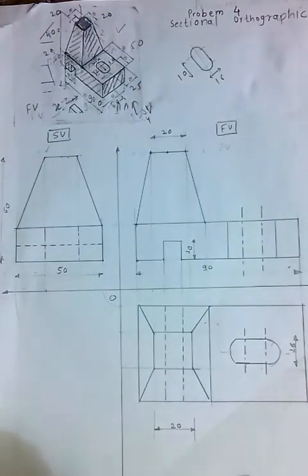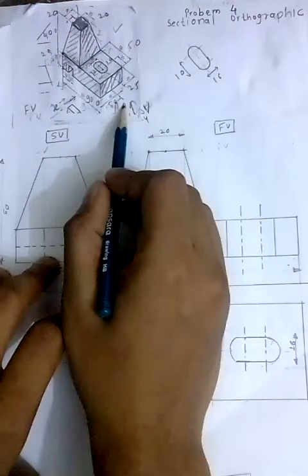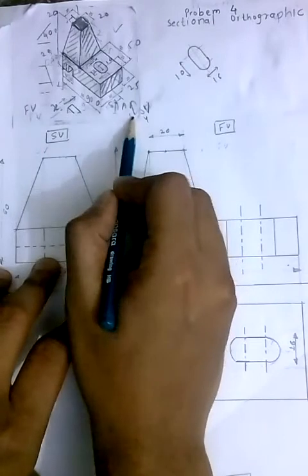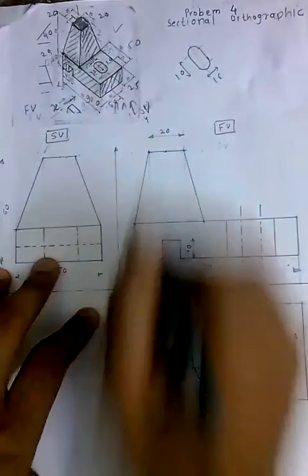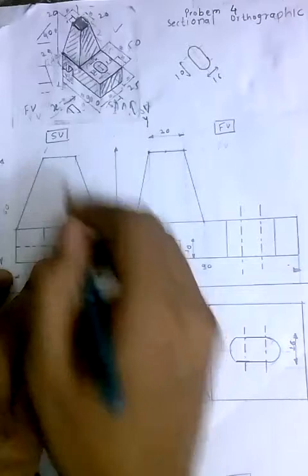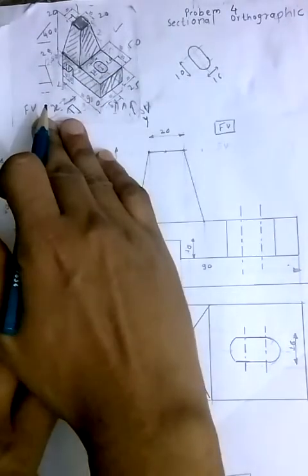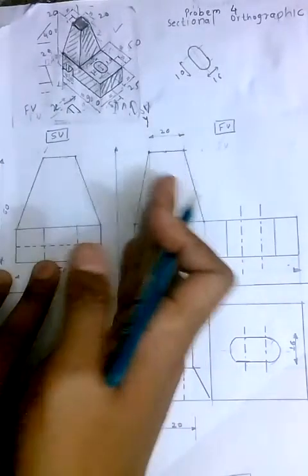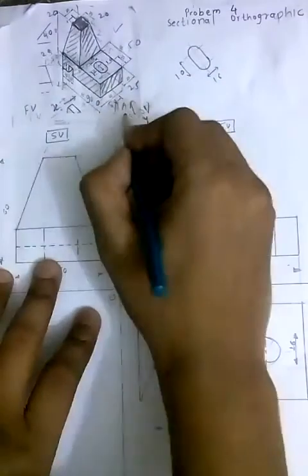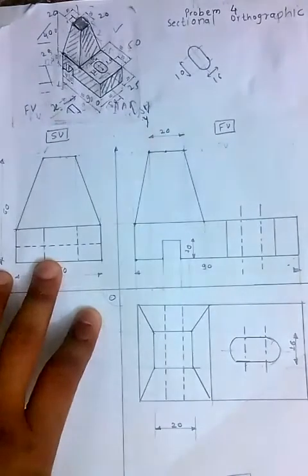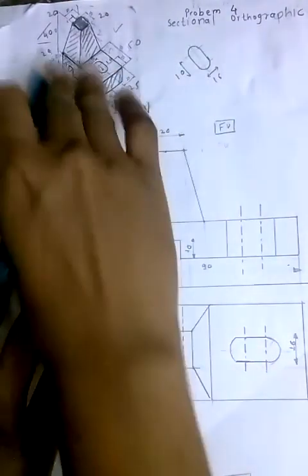Now one thing you have to remember: this section cut is here, in the side view. This is y, that's why it becomes a side view. This is x, this becomes the front view. As it is a side view, which is towards the right hand side of the object, the side view comes towards the left hand side. The cut is inside the side view, hence its effect will be observed in the front view.